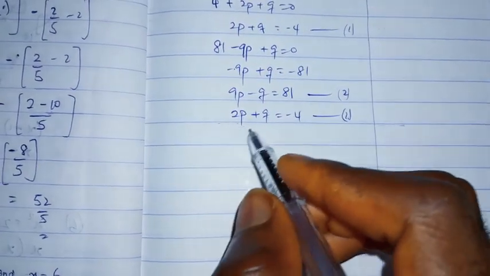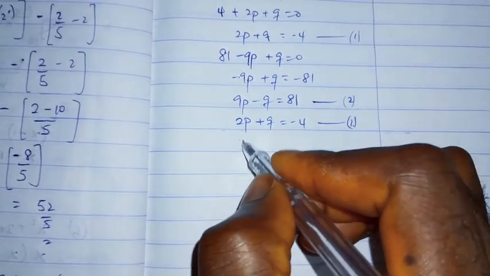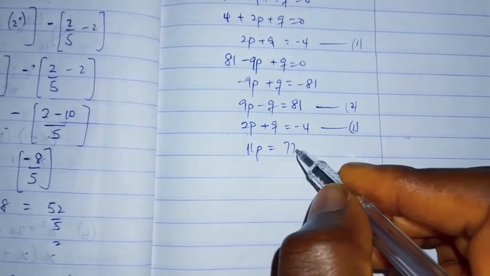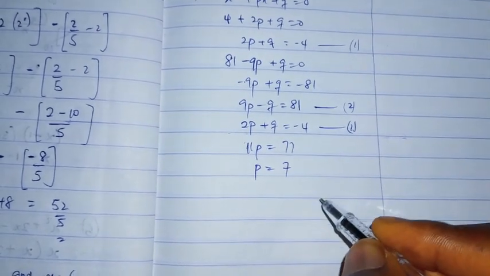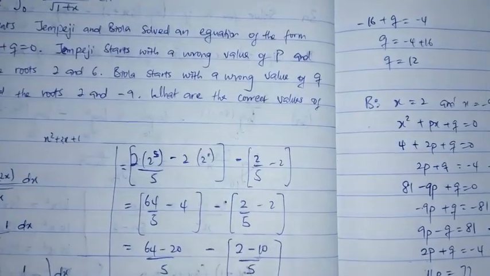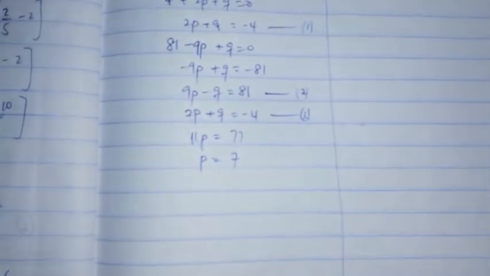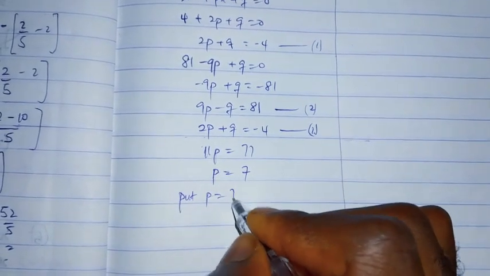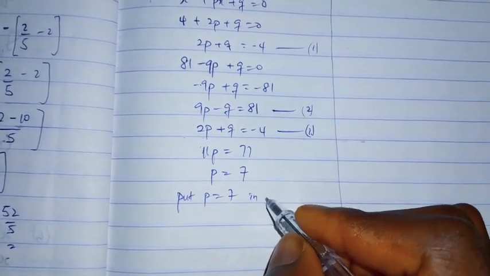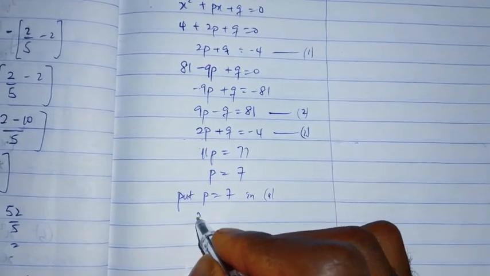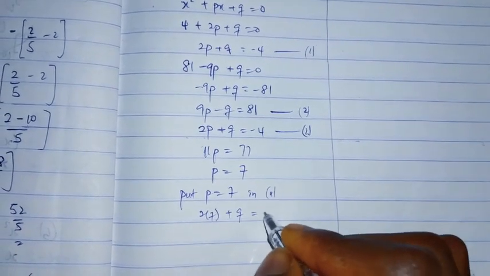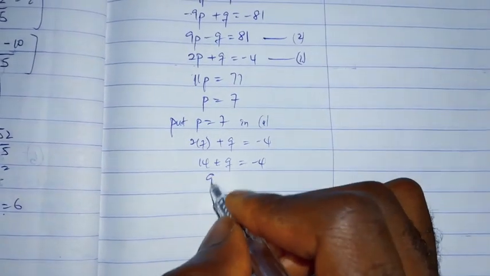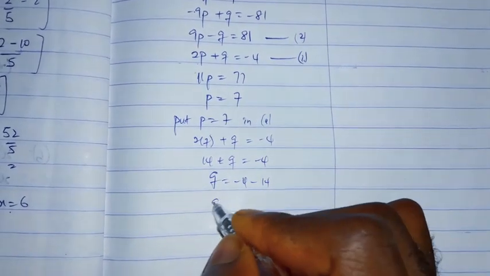Eliminating q still, we're going to add here. So that's 11p equals 81 plus minus 4, becomes 81 minus 4, which is 77. So my p is equal to 7. If my p is positive, remember they said you obtained the wrong value for q. So it means my q should be negative in this case. So substituting p, which is 7, in the simplest equation, which is equation 1, I have 2 times 7 plus q equals minus 4. 14 plus q equals minus 4. q equals minus 4 minus 14. So q is equal to minus 18.